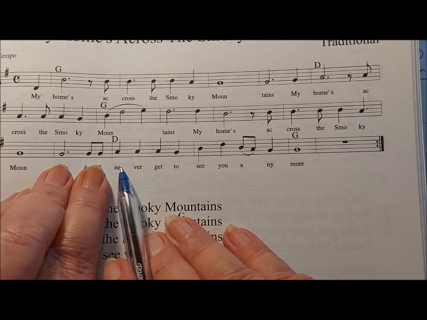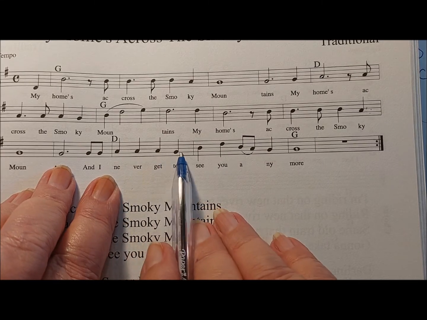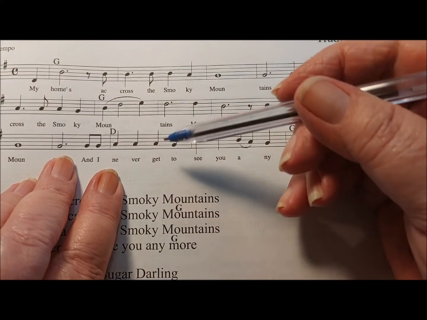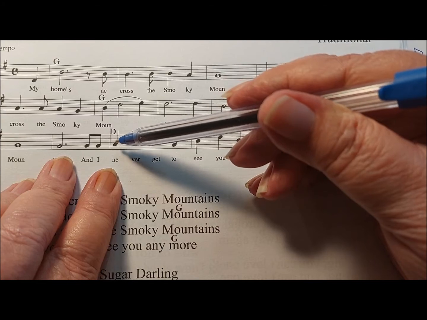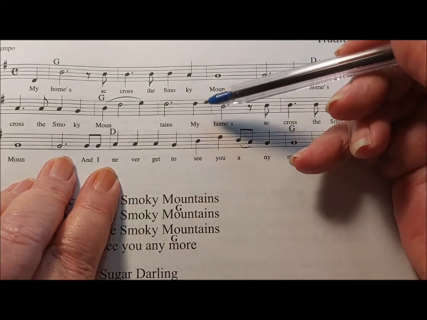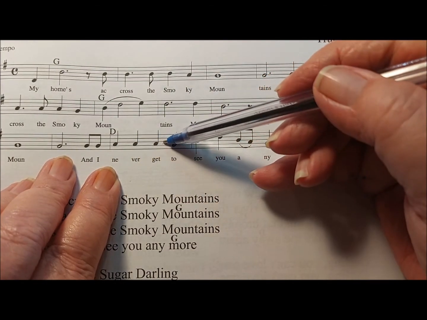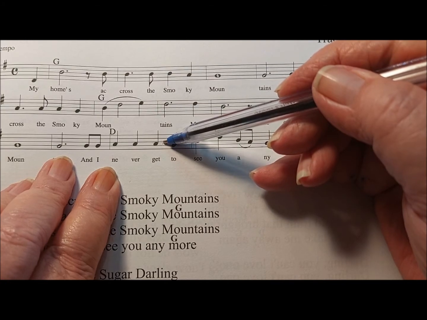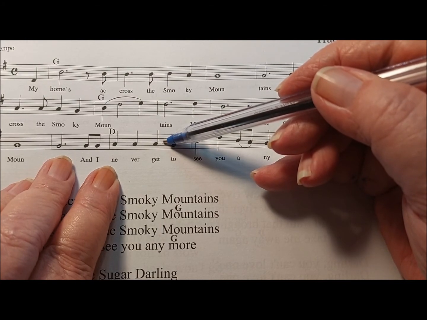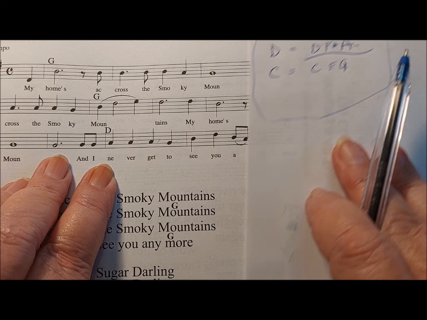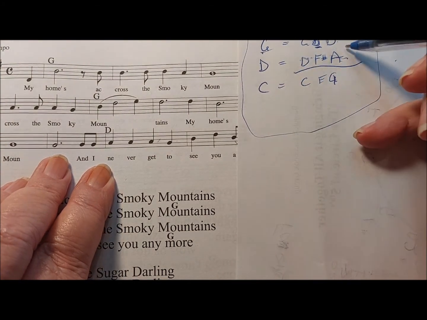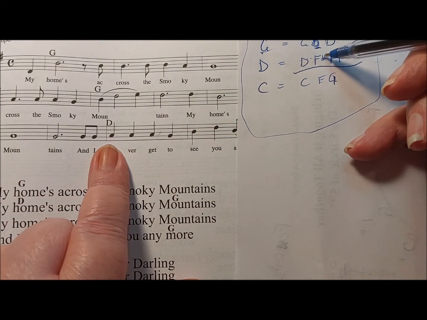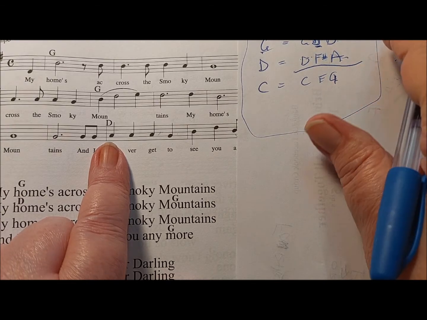"Mountains, and I never get to these A's." A, G. Now because there's 3 A's, it's going to be pretty noticeable if you still got that G going because there's no A in G. So we have to change it to D. D, F sharp, A. Do you understand?